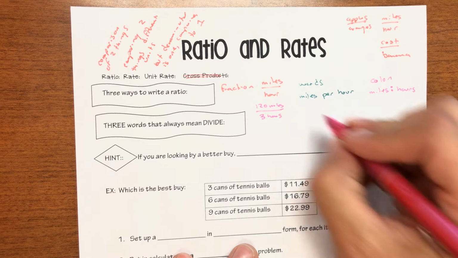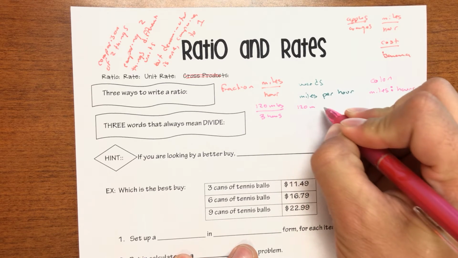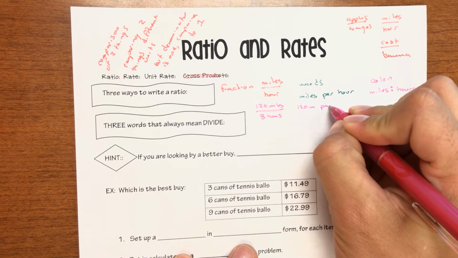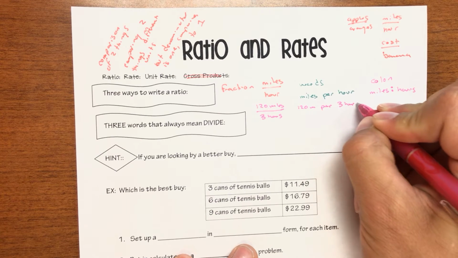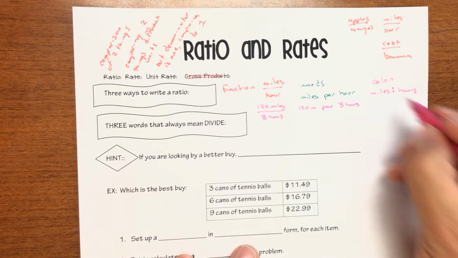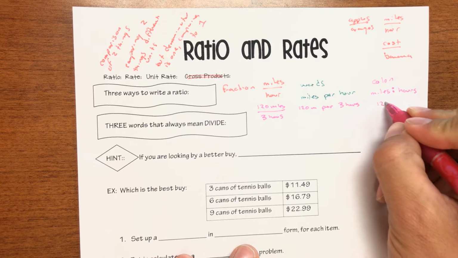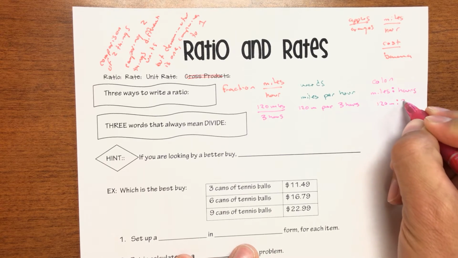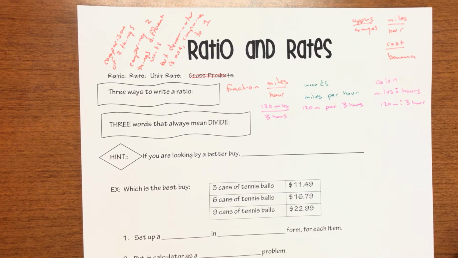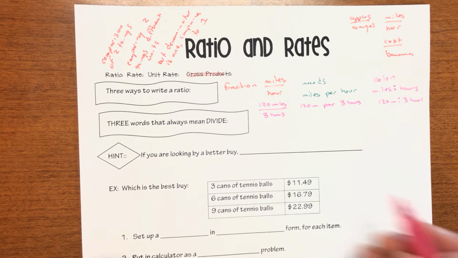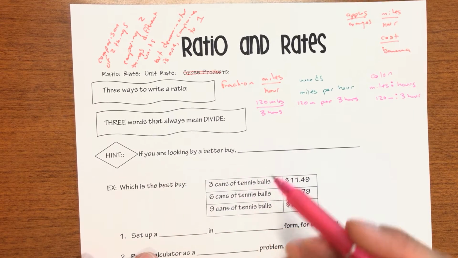And I can use that in words. I can say that I went 120 miles per 3 hours. Or I can write it as a colon. I can write 120 miles, colon, 3 hours. 3 different forms, okay? And then this next little topic right here, 3 words that always mean divide.